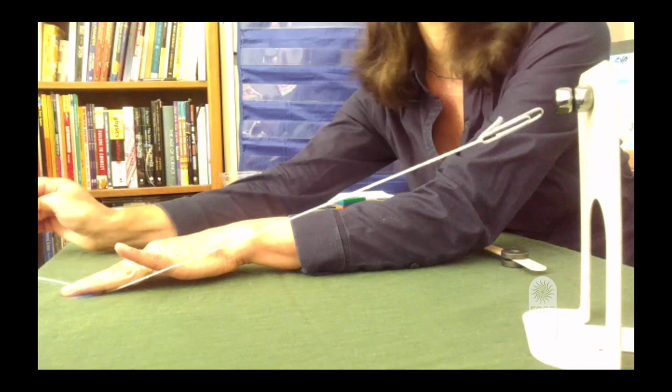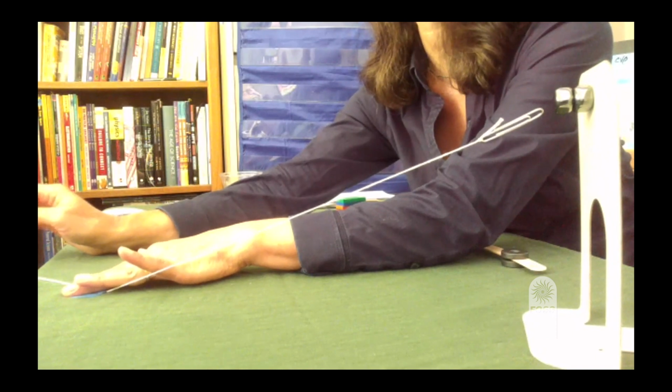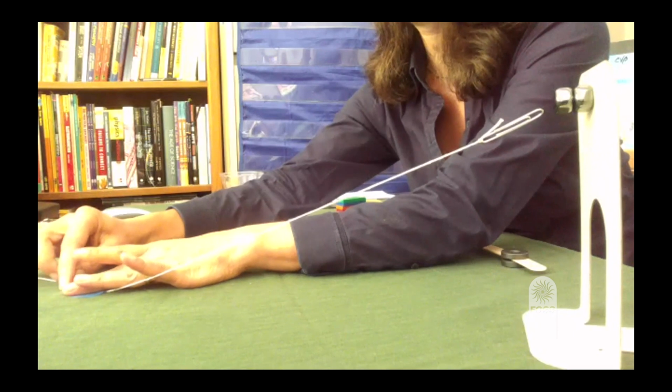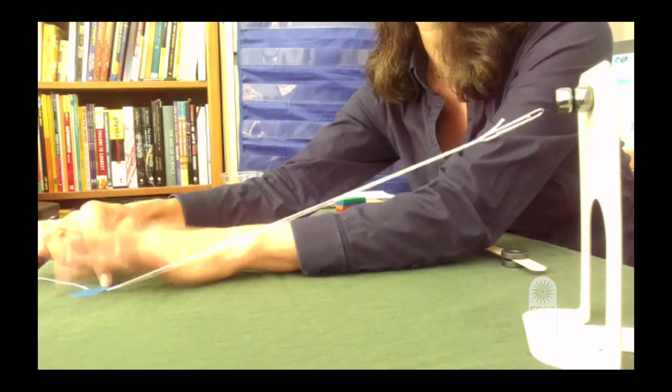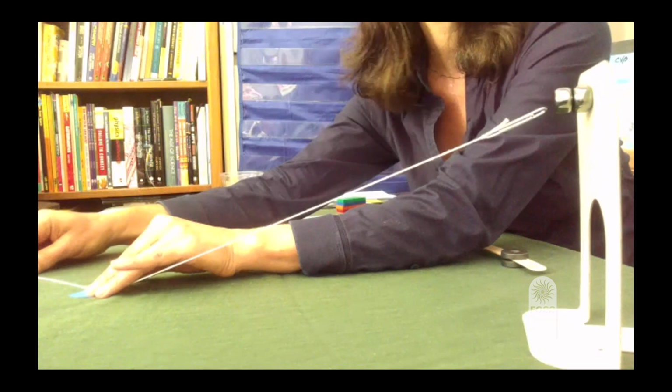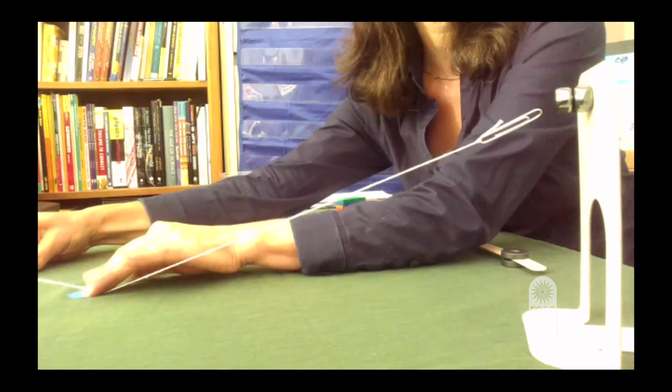Voila. This is the part where you all get to go, ooh, ah, and I wish I could hear you. So we have the phenomena of the floating paper clip. Oops. Pull that a little further.